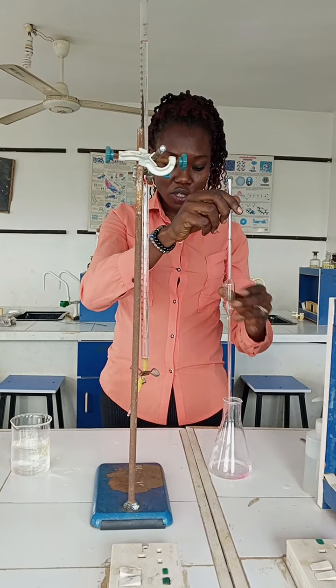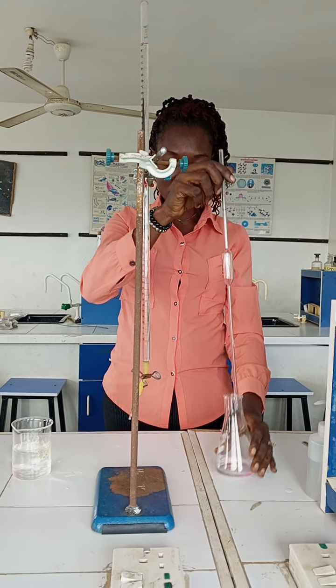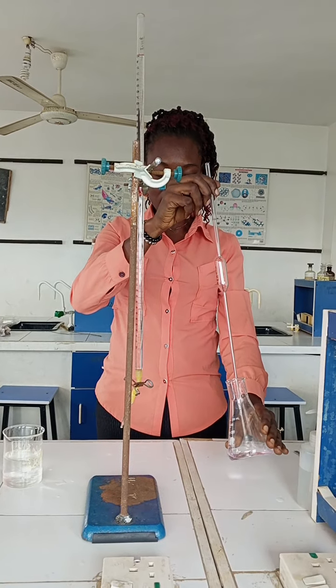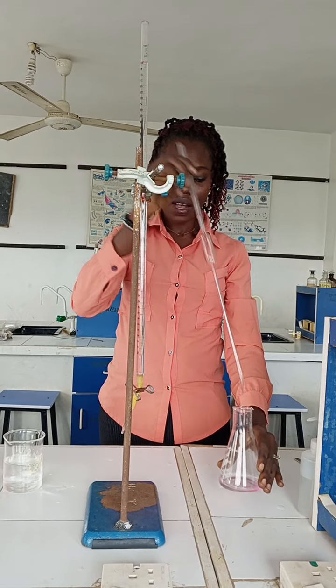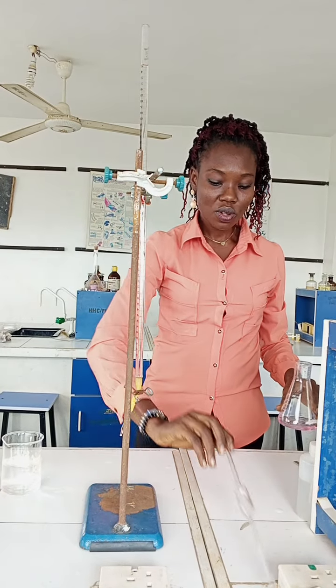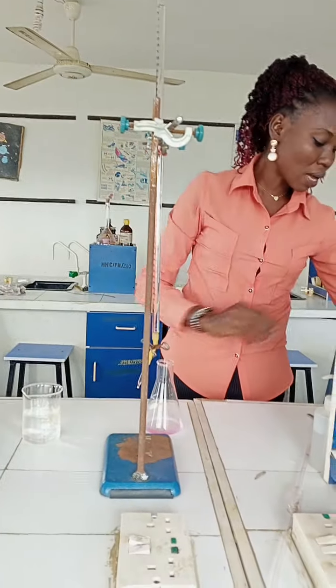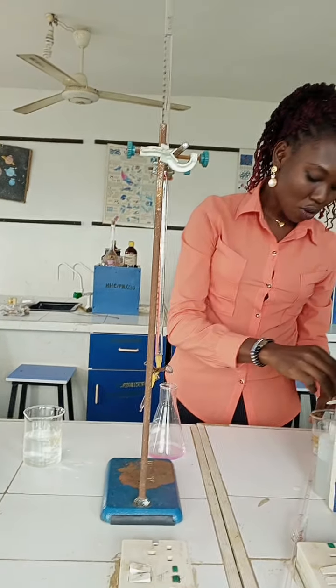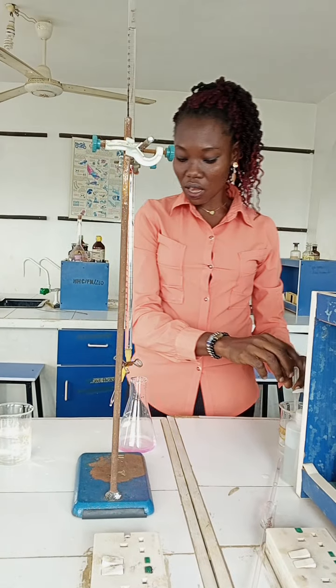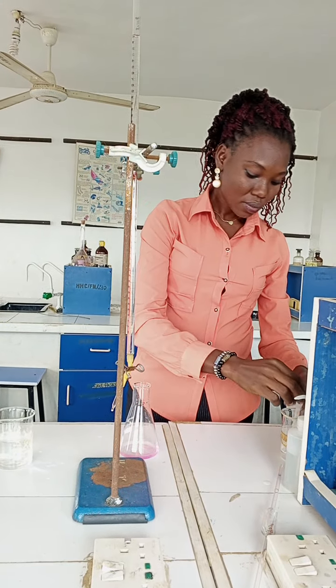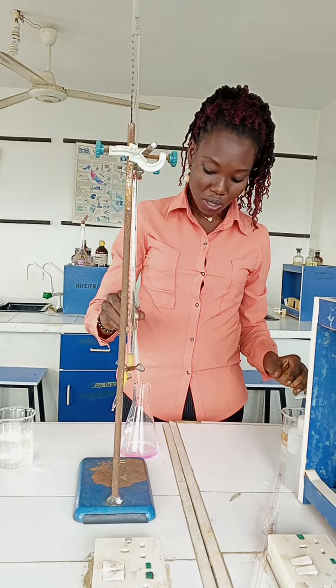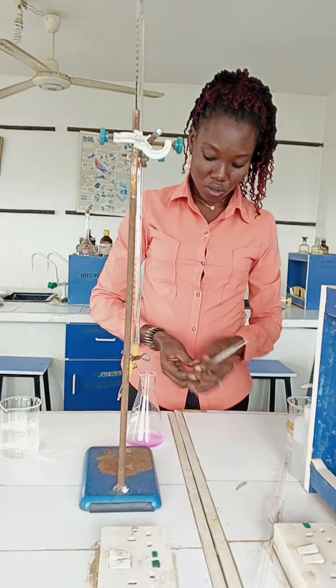You don't need to blow the pipette to take away all the solution. Just tap it down, and you have your 25 cm cube of the base. For this reaction, I'm going to make use of phenolphthalein solution.